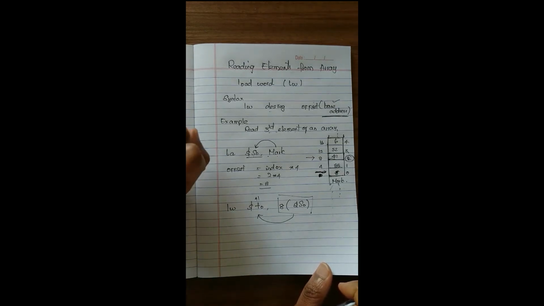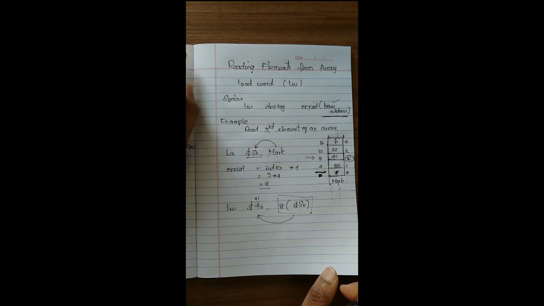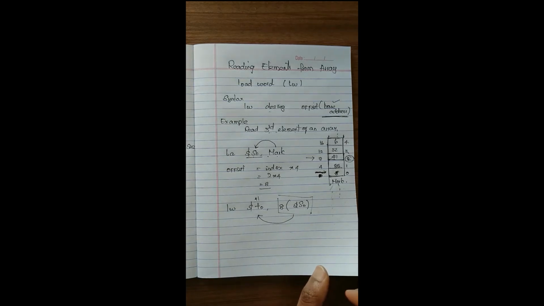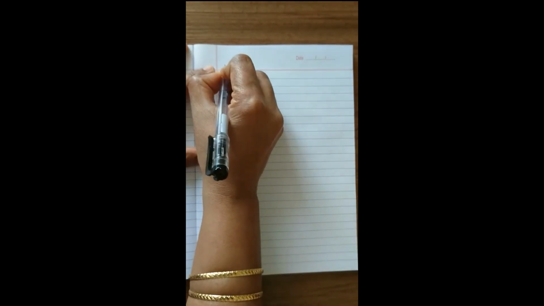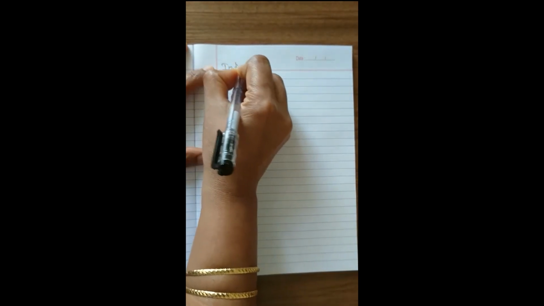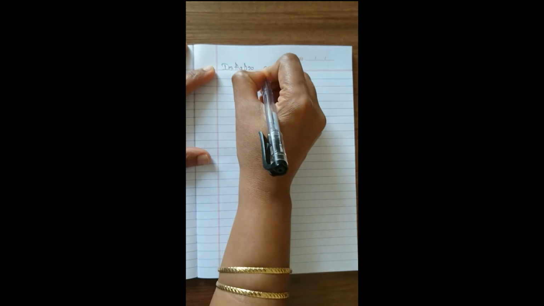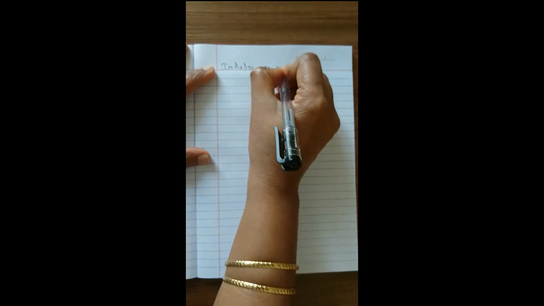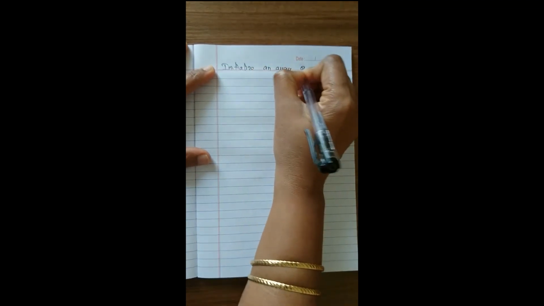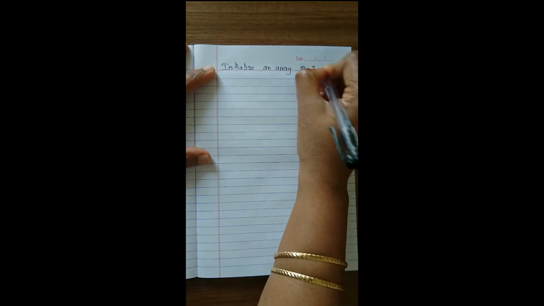We know how to declare an array, how to initialize an array, and how to read elements from the array. Now let's look into one complete programming example. I'm going to initialize an array of 3 integers.